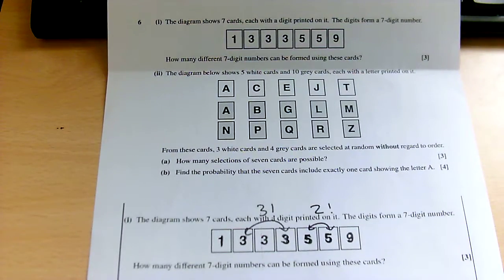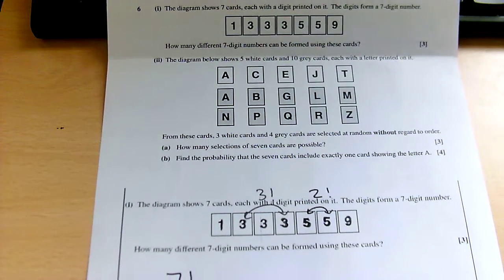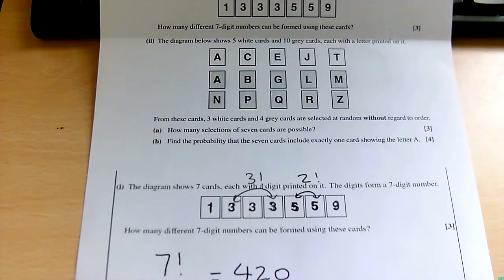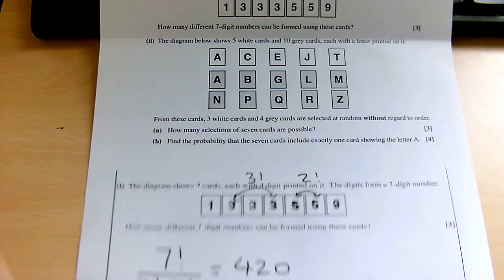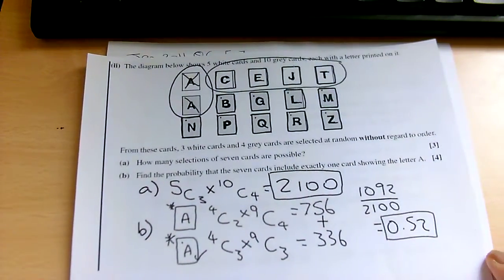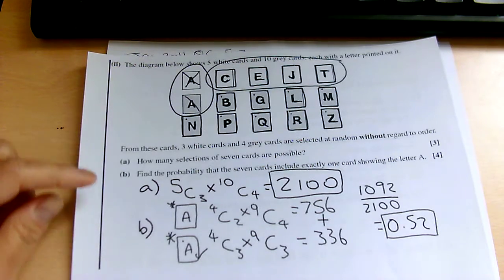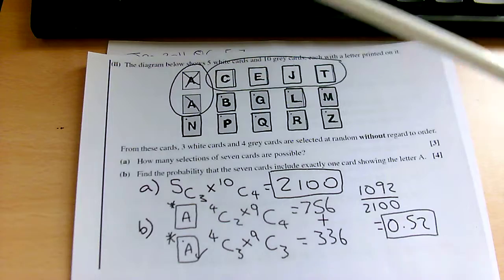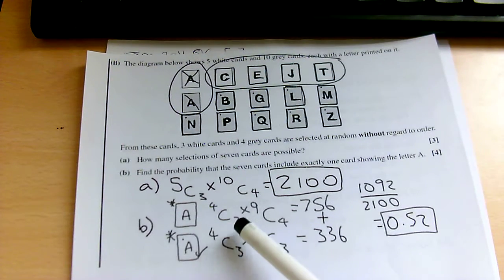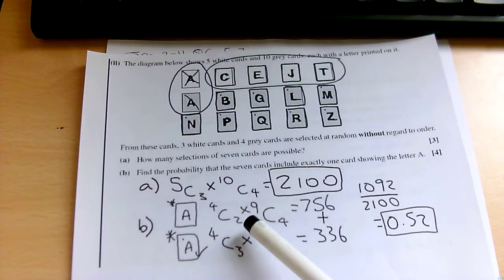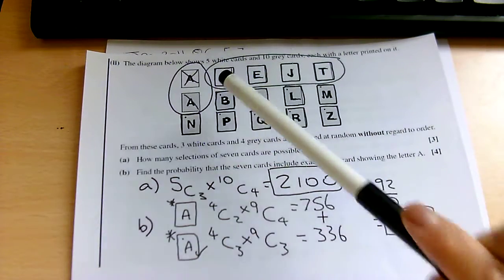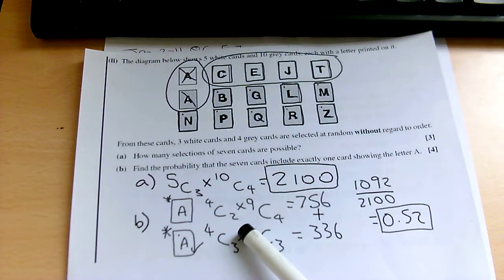Now part B says find the probability that the 7 cards include exactly 1 card showing the letter A. So what I did for this one here was, go to this diagram, I said, okay, in that case, we've got 2 A's. Let's take the first A. So that's there, so that means from the remainder of the white cards that we've got, that's 4 choose 2 that I could possibly have.